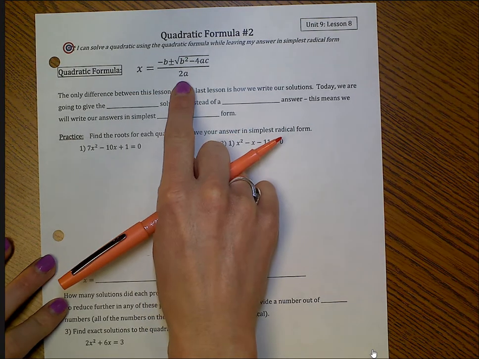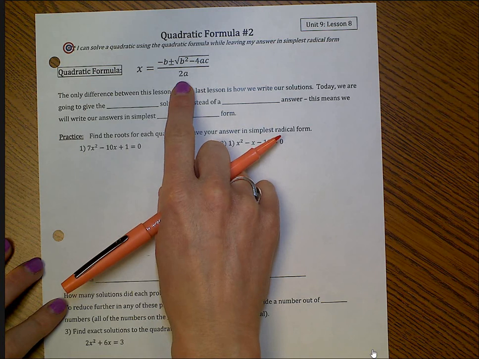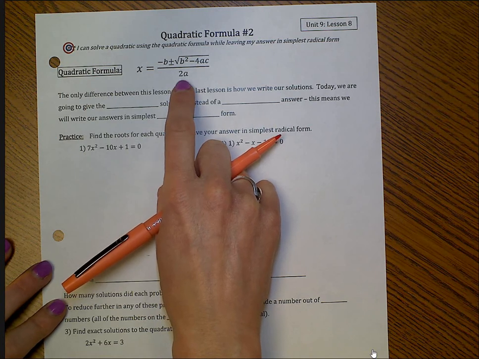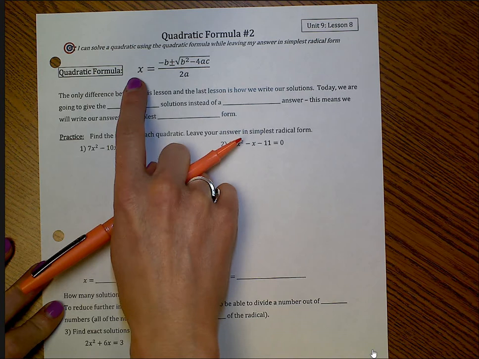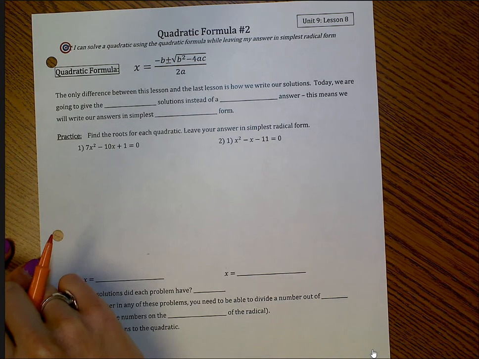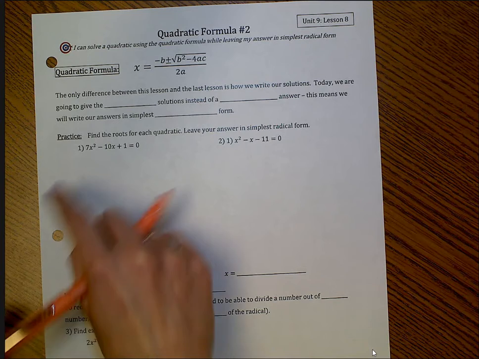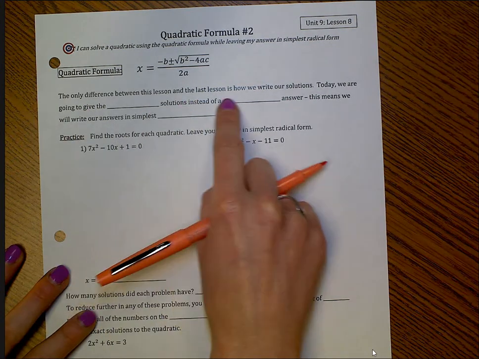You do not have to memorize this. I think you'll find that you'll accidentally memorize it. But the biggest thing is you have to know how to use it to solve for x. Now, there's really only one difference between what we did yesterday and what we're doing today. And that difference is just how we're going to write our answers.